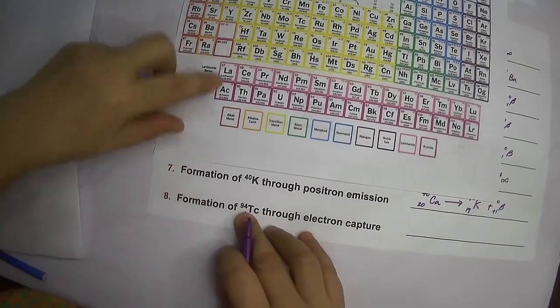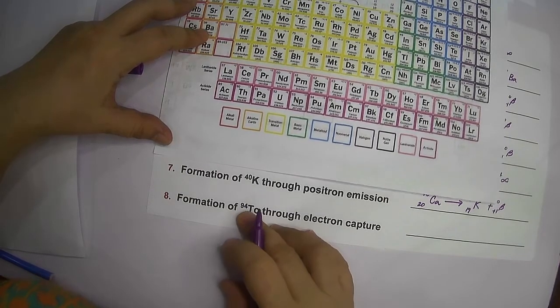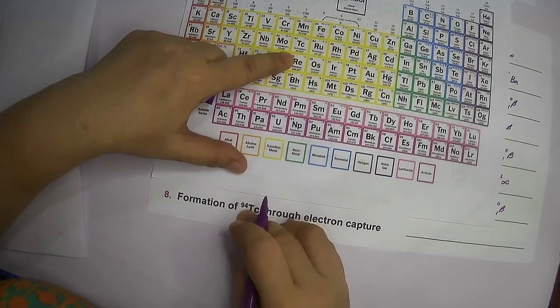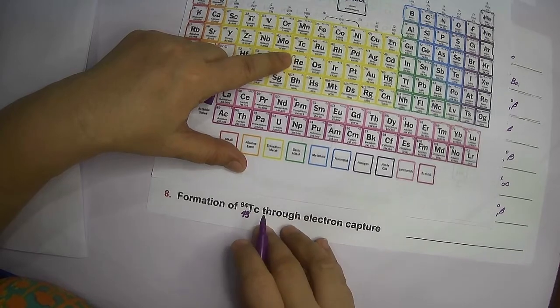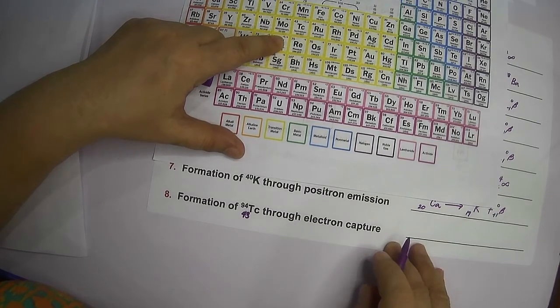Okay, for the last number, we have technetium-94. From your periodic table, technetium's atomic number is 43. The formation of technetium through electron capture.